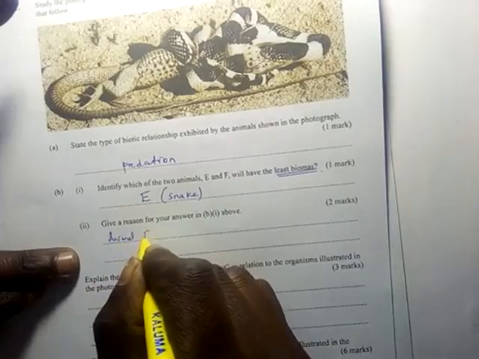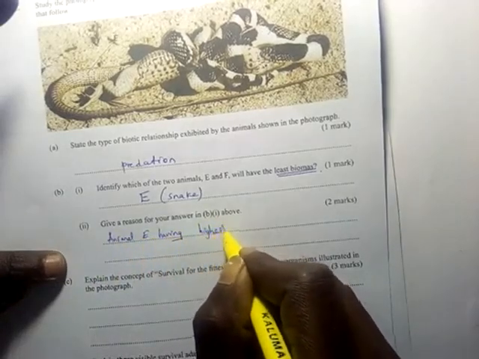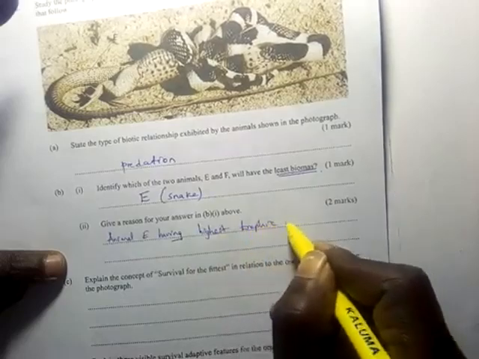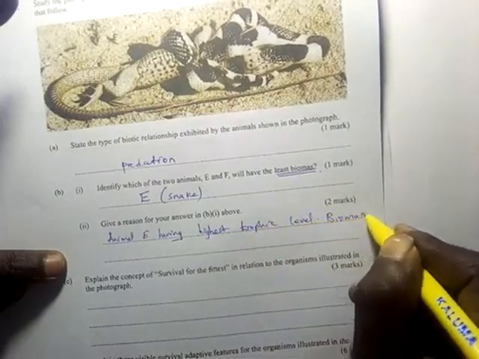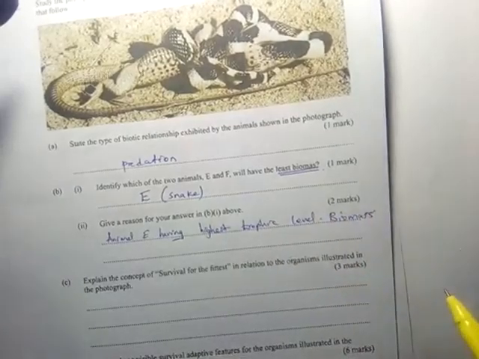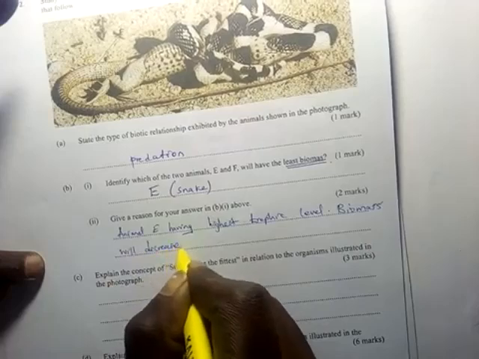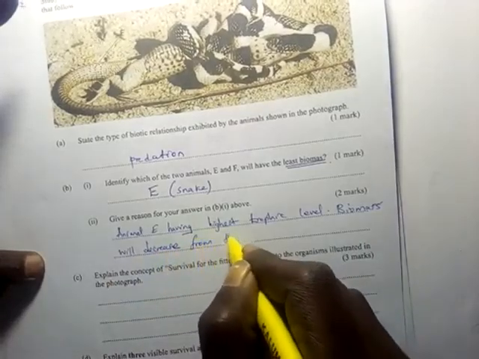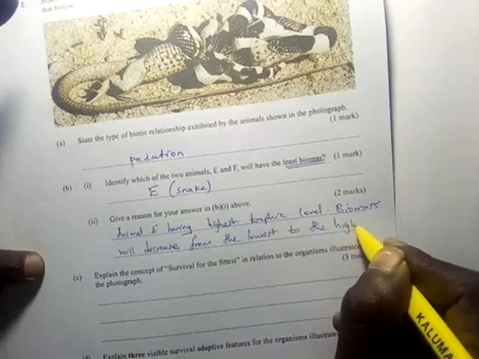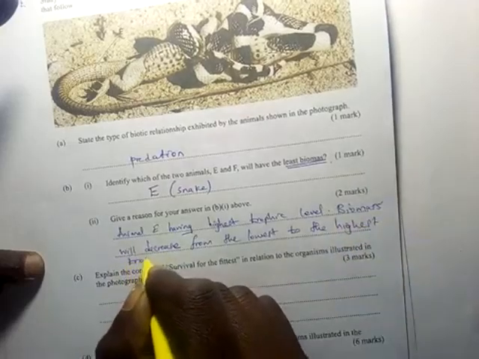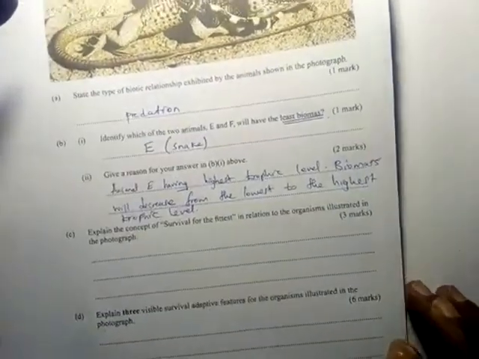Animal E having the highest trophic level, therefore biomass will decrease from the lowest to the highest trophic level. That's the answer we're required to give.